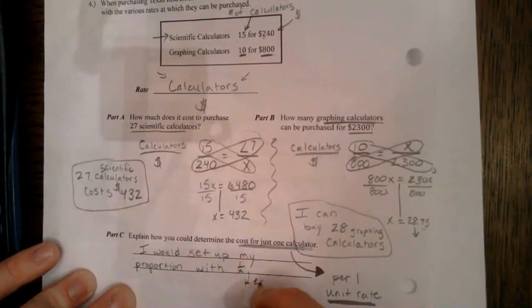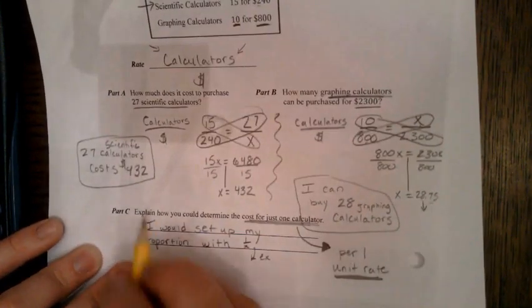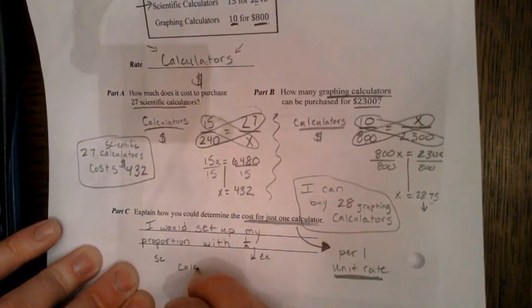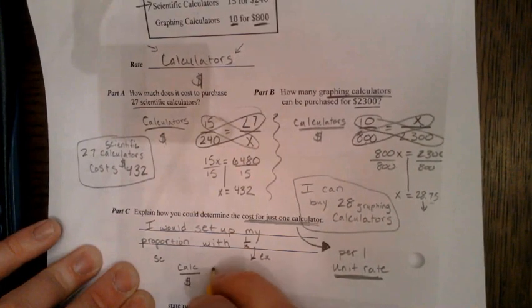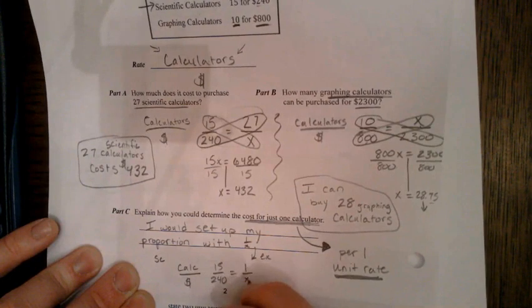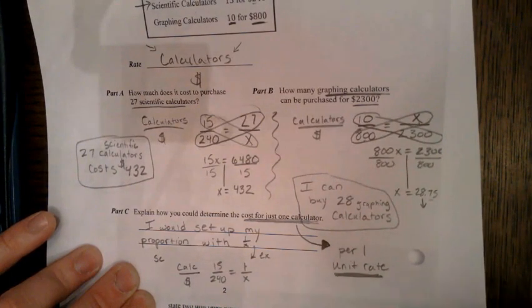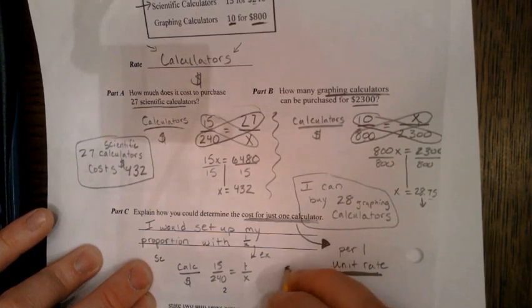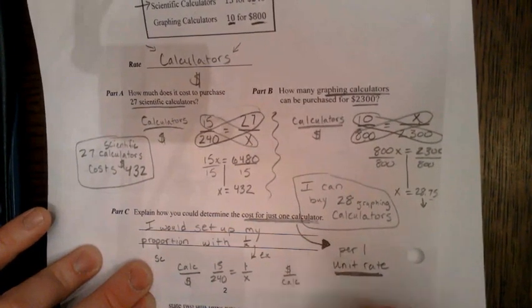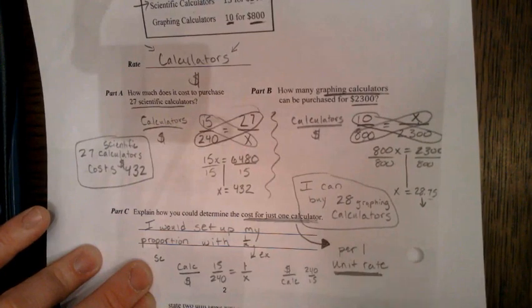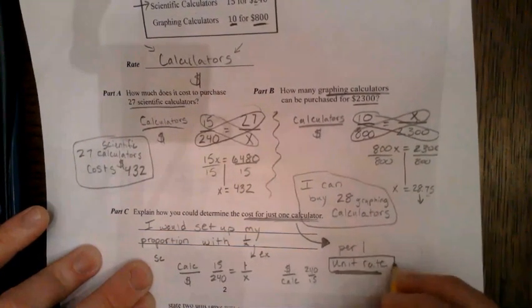So for example, if I'm talking about scientific calculators, it'd be calculators over money. It'd be 15 over 240 is 1 calculator over how much? Per 1. How many are we doing? So that's going to be how I set that up. The other thing you could do is you could do money divided by calculators. And if you just did 240 divided by 15, you find the unit rate. We'll talk a lot more about unit rates on Monday.